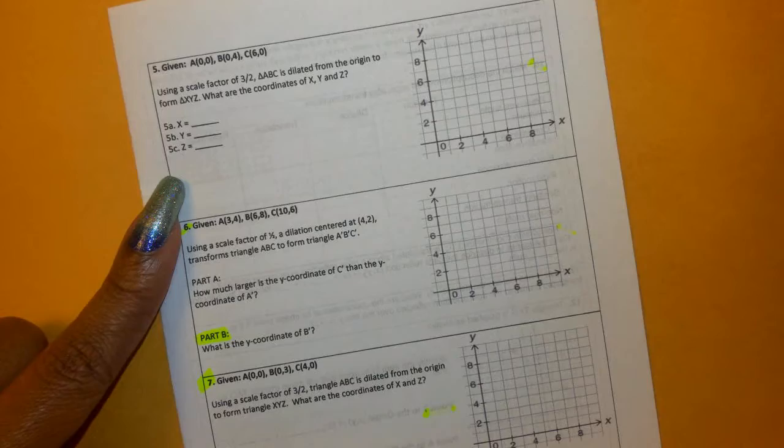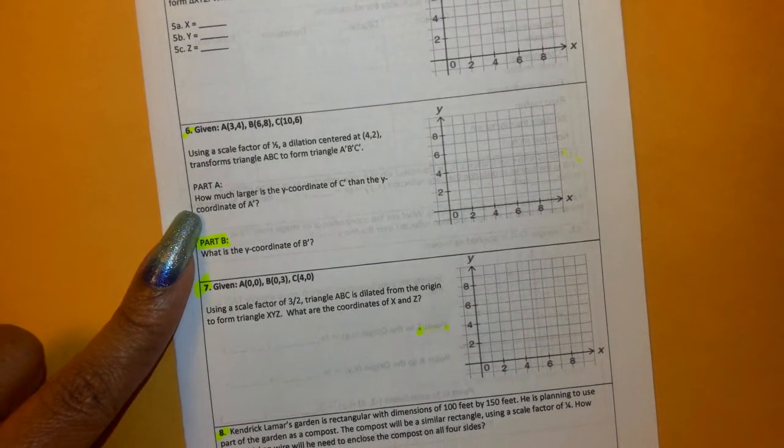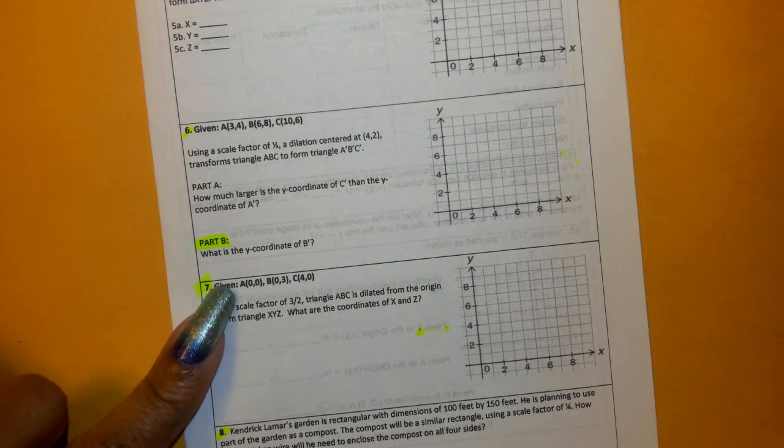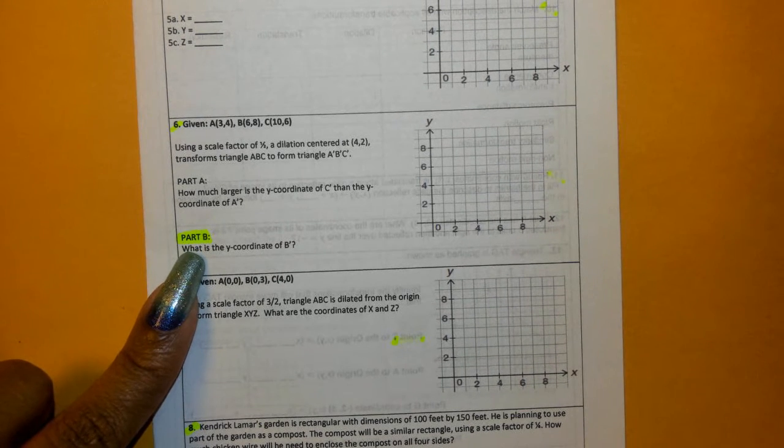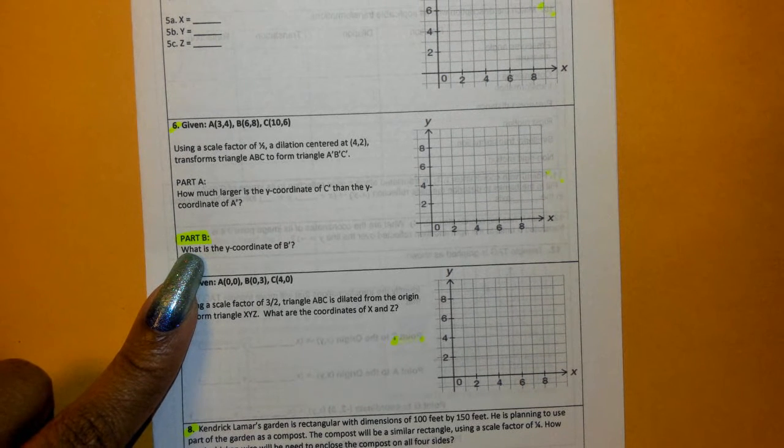I did this one, but I'm going to go to this one to spend the time here. Again, I said that I was going to concentrate on just this part here because this is the part that's going to be assessed. So, of course, when dealing with a dilation, we got to hit it up with whatever our scale factor is, some multiplication.